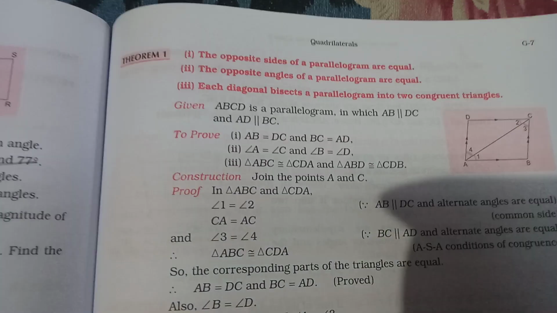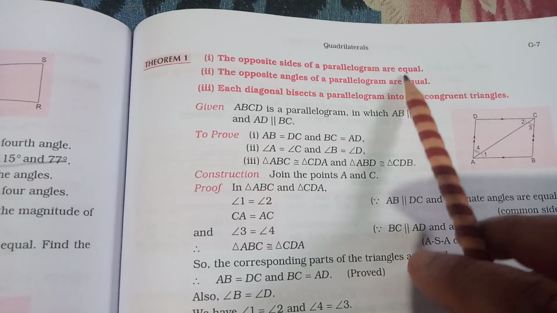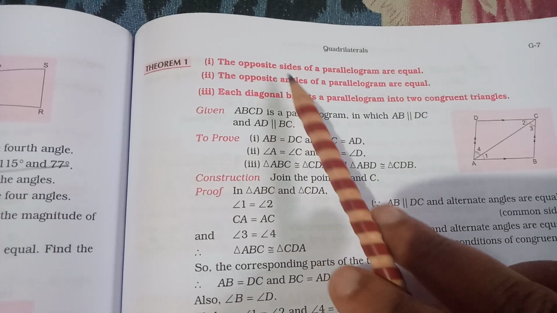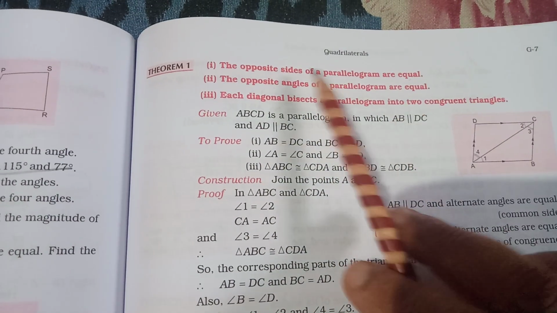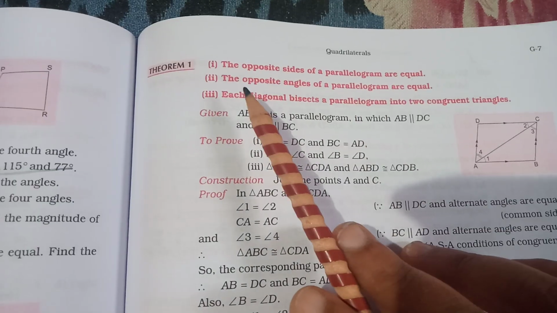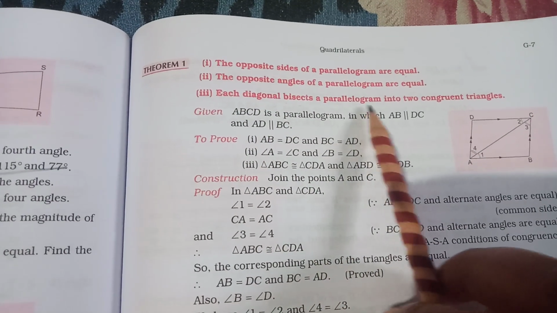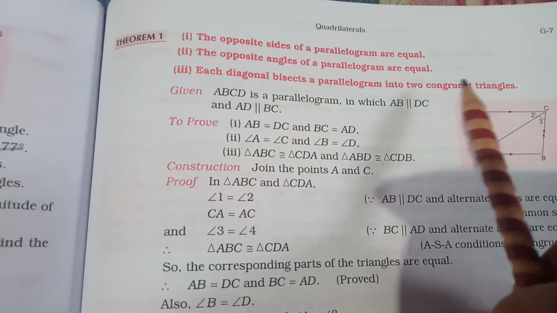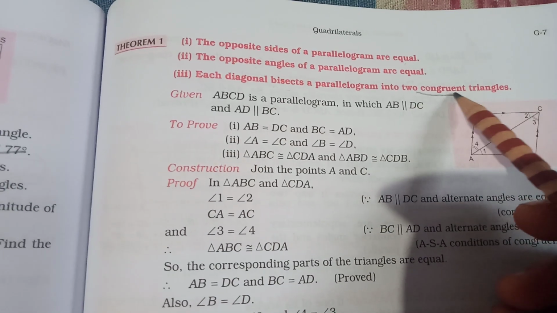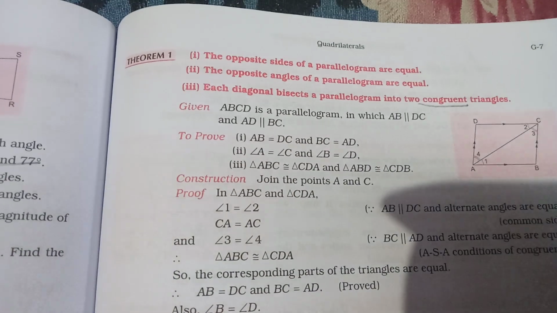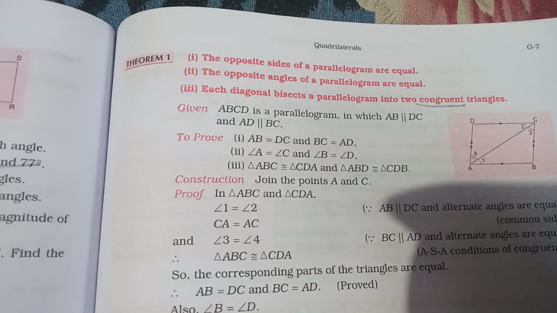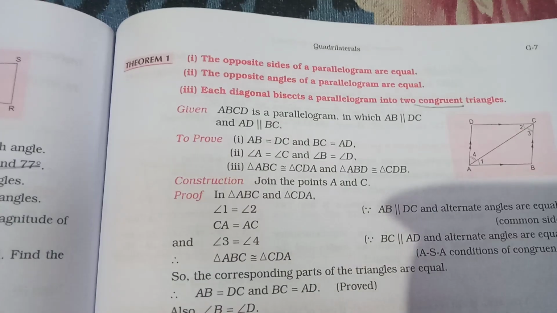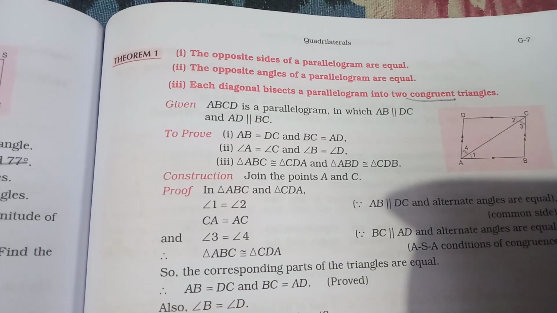Let's see. Number 1, opposite sides are equal. Number 2, opposite angles are equal, and each diagonal bisects a parallelogram into two congruent triangles. Now I think this word is new for you. Congruent triangles means they are exactly coinciding with each other. They are completely equal to each other.